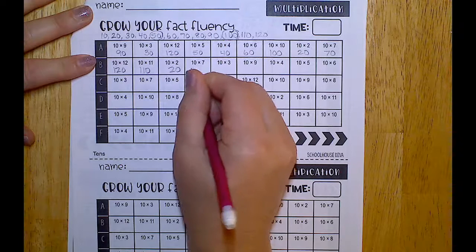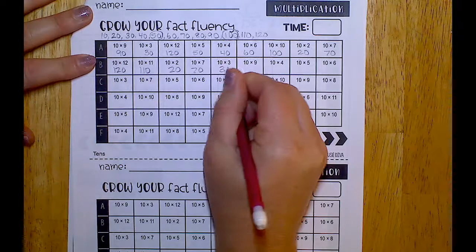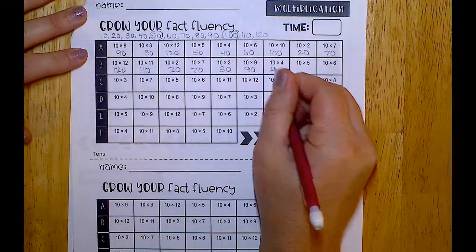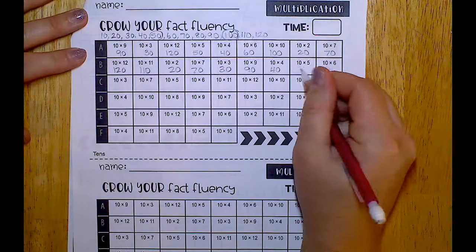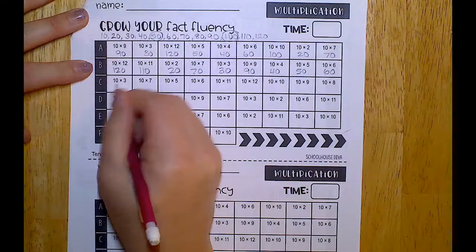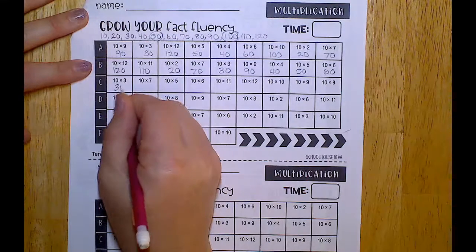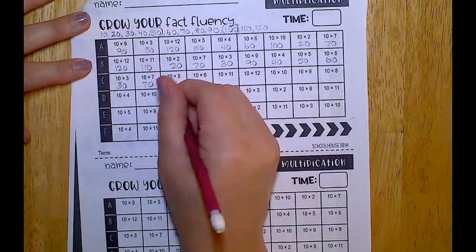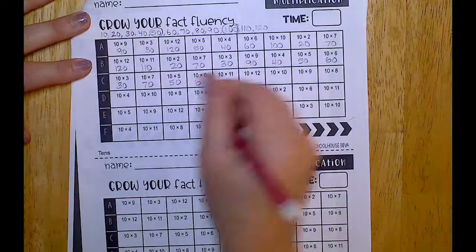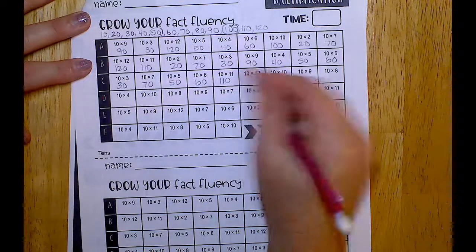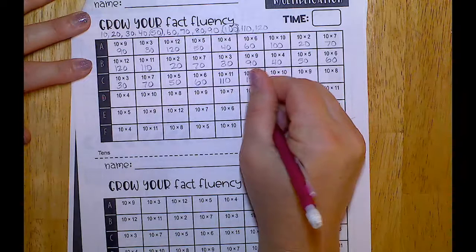10 times 7 is 70, 10 times 3 is 30, 10 times 9 is 90, 10 times 4 is 40, 10 times 5 is 50, 10 times 6 is 60, 10 times 3 is 30, 10 times 7 is 70, 10 times 5 is 50, 10 times 6 is 60, 10 times 11 is 110, 10 times 12 is 120.